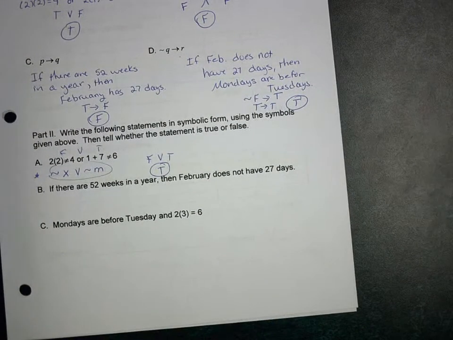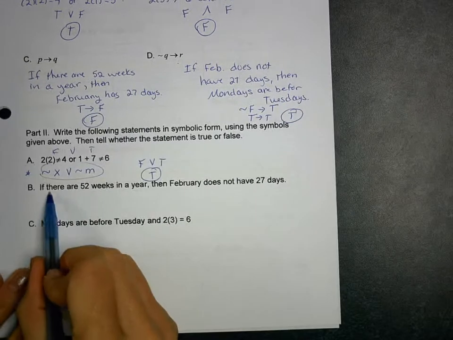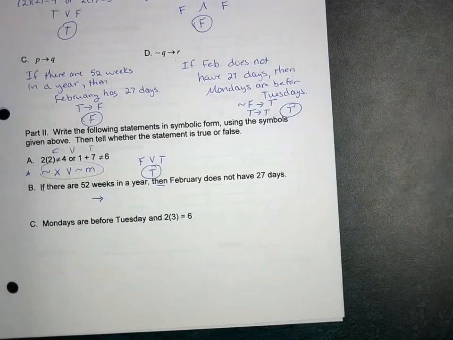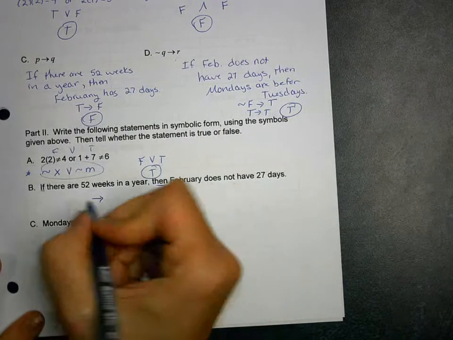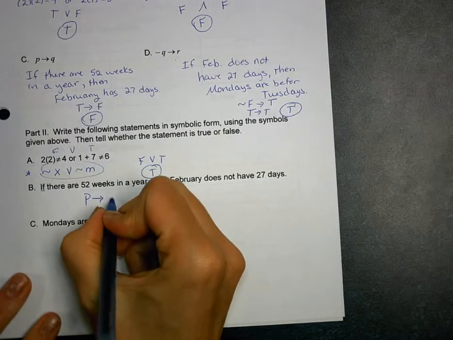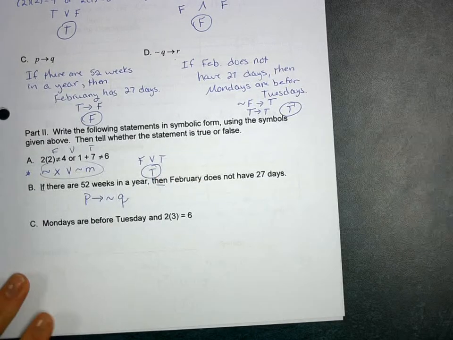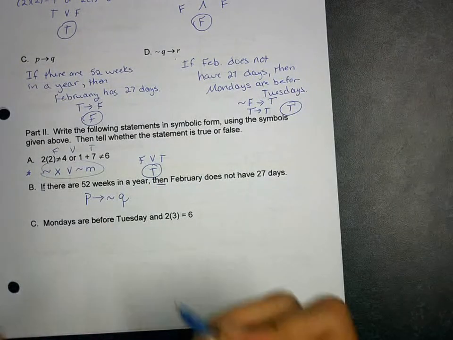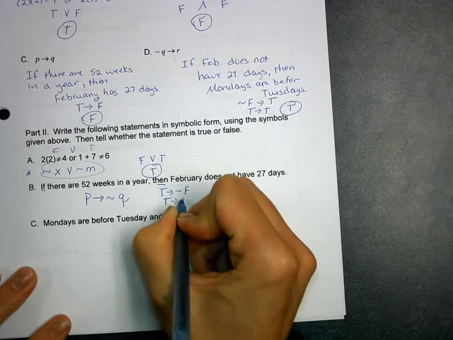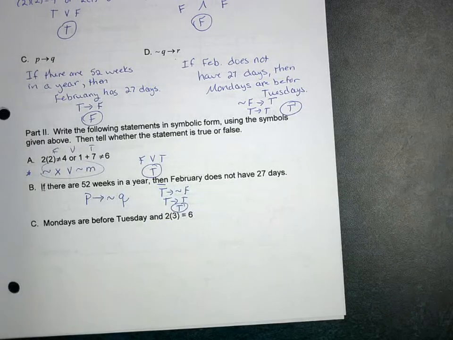It says, if there are 52 weeks in a year, then February does not have 27 days. So I know it's an if-then statement, so I know my symbol right here is going to be a conditional. Which value proposition is there for there are 52 weeks in a year? Right, that's going to be P. And then February does not have 27 days. That's not Q. Now, what is the validity for this? Well, that's if true, then not false. So I get if true, then true. My validity should be true.